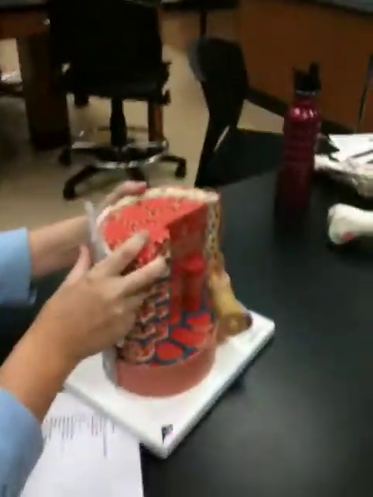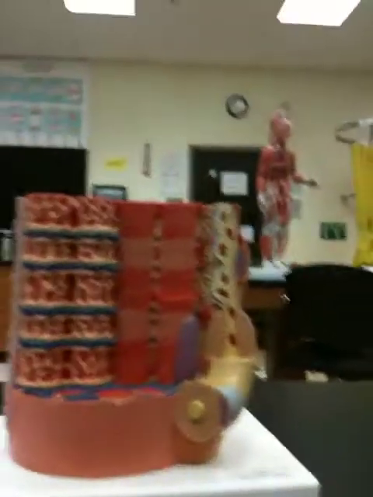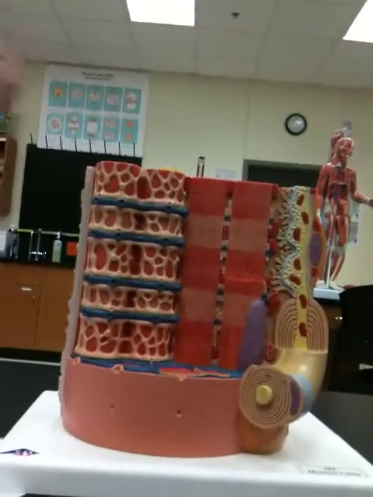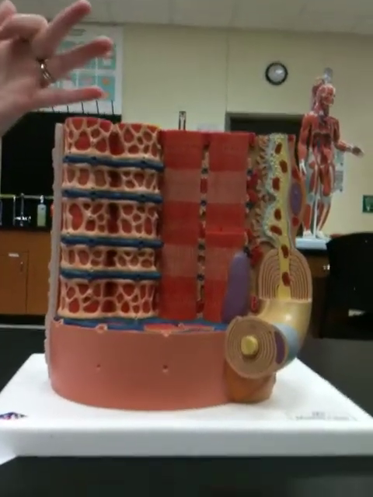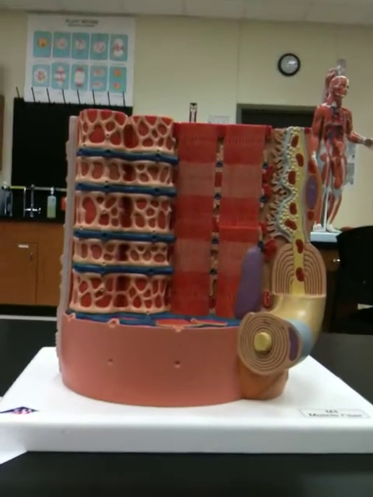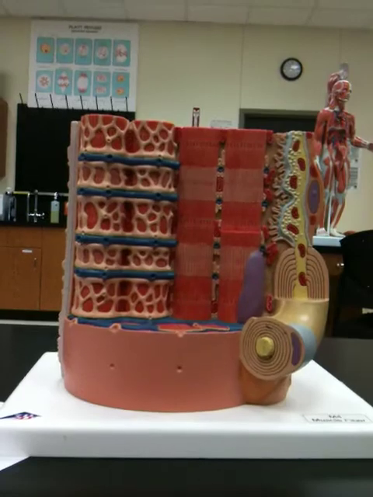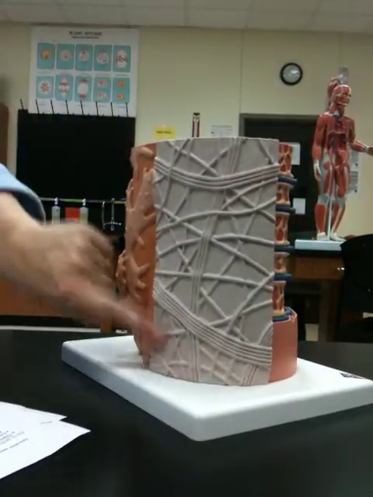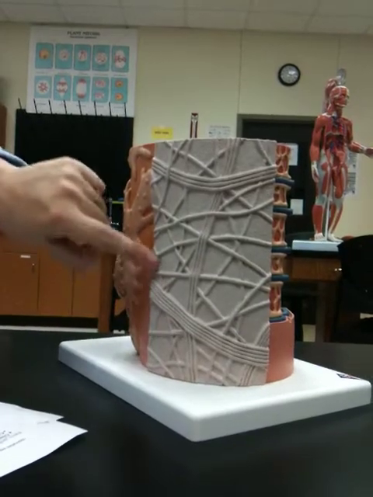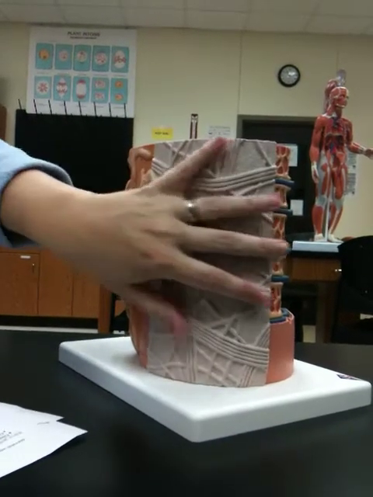To this, I'm going to show you that. The key to this model is to understand that what you're looking at is one muscle cell, which means we can't see a fascicle, we can't see the epimysium or the perimysium because none of that surrounds one individual cell. The only layer of connective tissue that we can see surrounding a muscle is the endomysium here. And they're trying to show you its connective tissue here would be all those fibers.